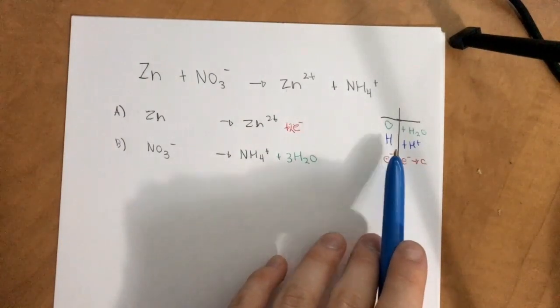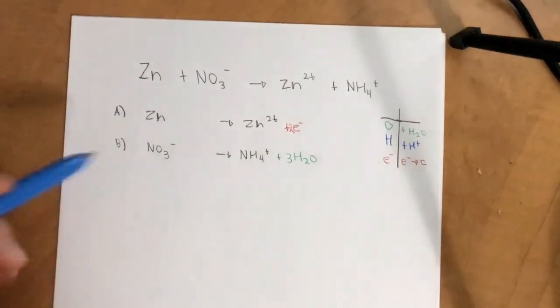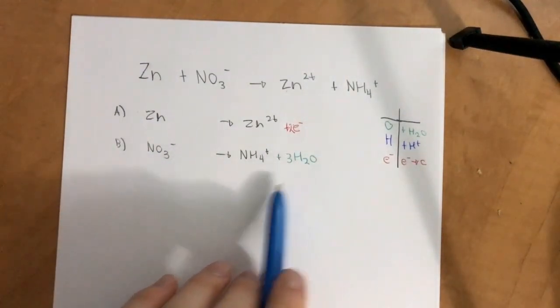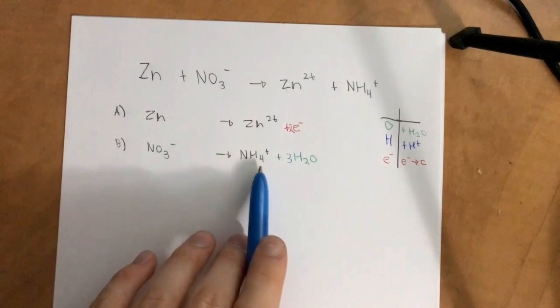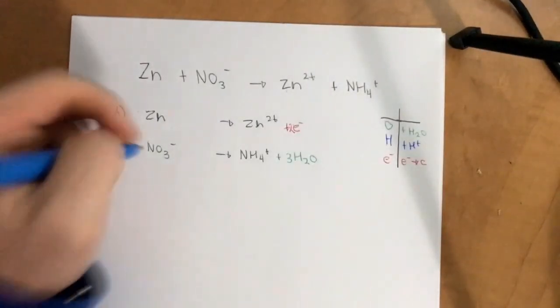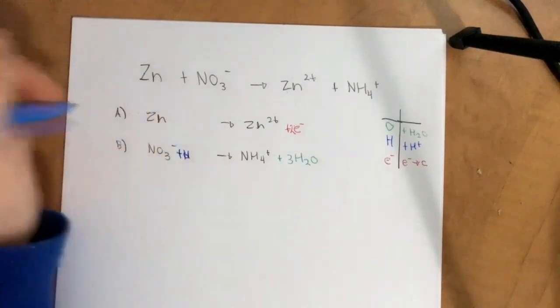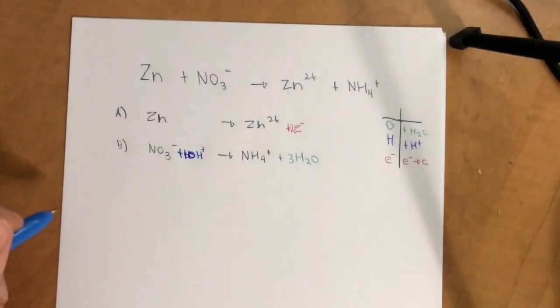The H. For every H, we add an H plus. This side has 0 H's. This side has a total of 3 times 2, 6. 6 plus 4, 10. So we need to add a total of 10 H pluses to balance it up.